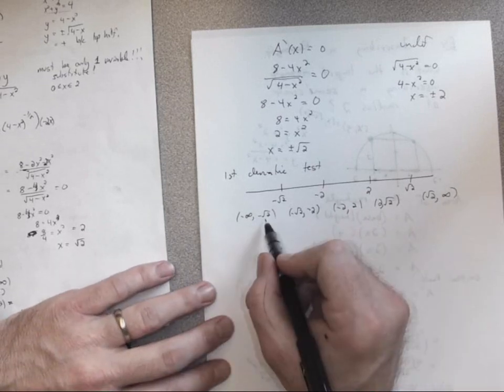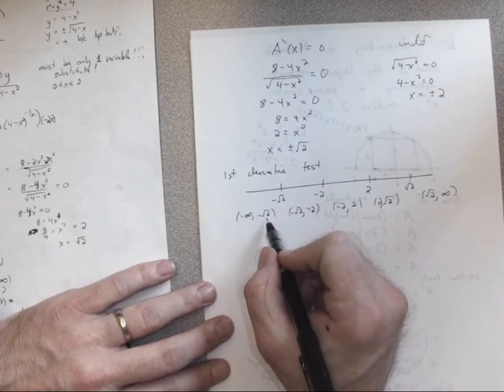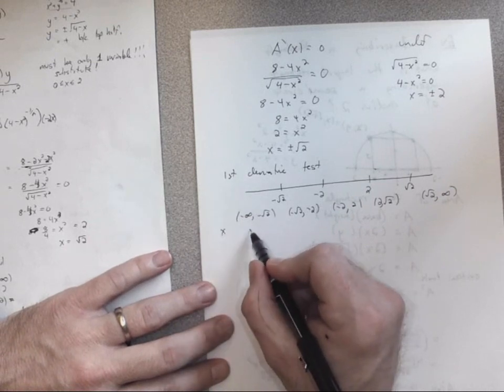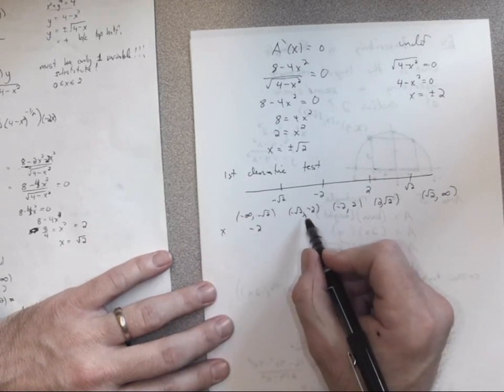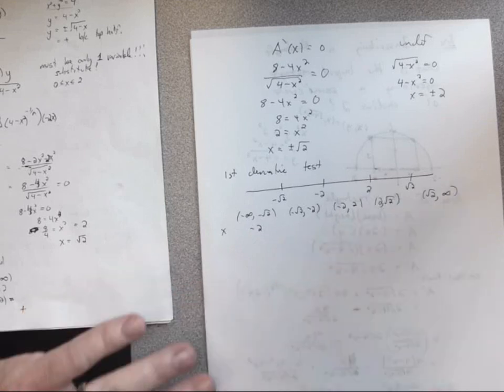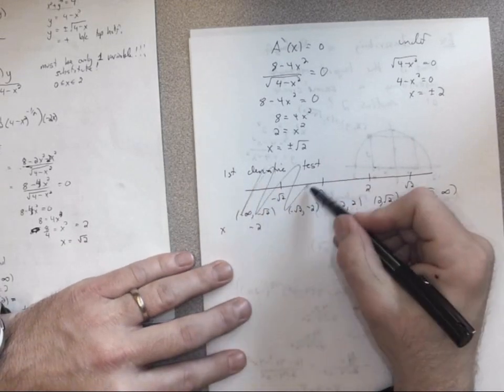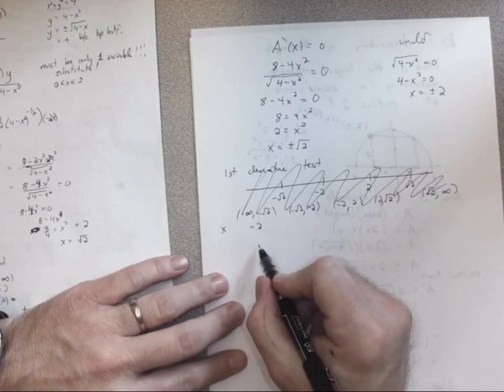So picking x values in here, know that root 2 is about 1.41-ish. So I'm going to pick, for the x value, negative 2. Is that right? Oh, I got these backwards. Sorry. Those are backwards. Let's try this again.